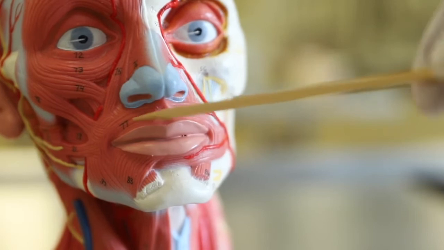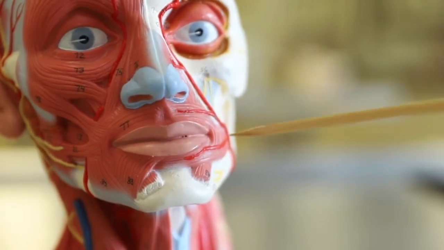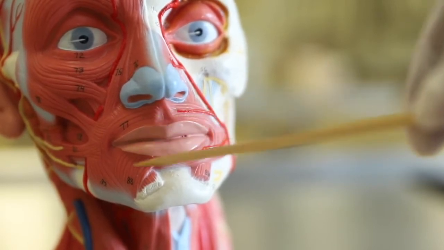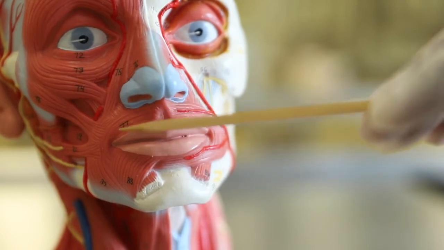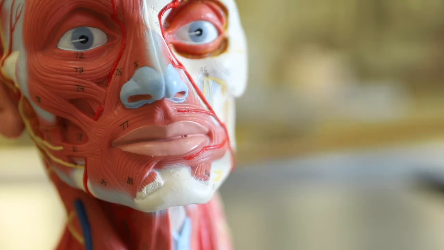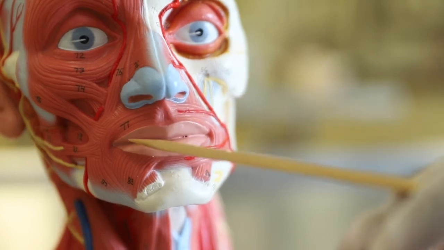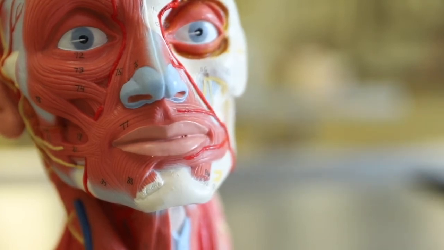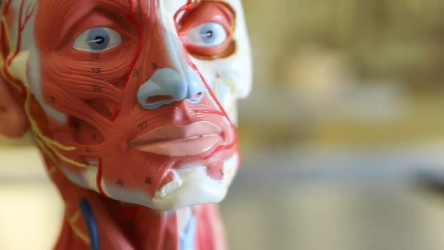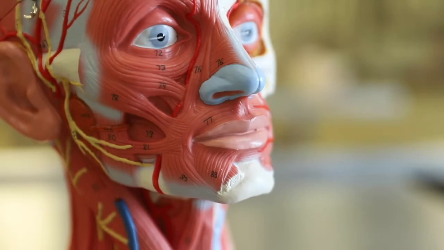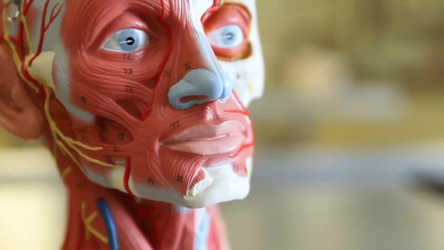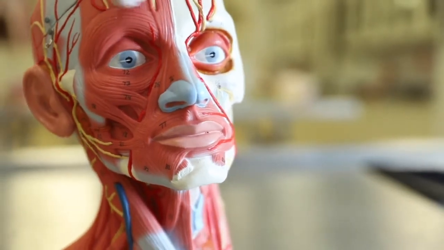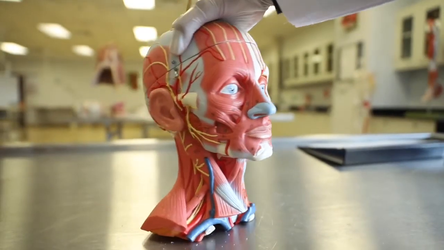Then we have orbicularis oris, which is like a sphincter and closes the oral fissure. These are the main muscles shown here in the flag stick model.